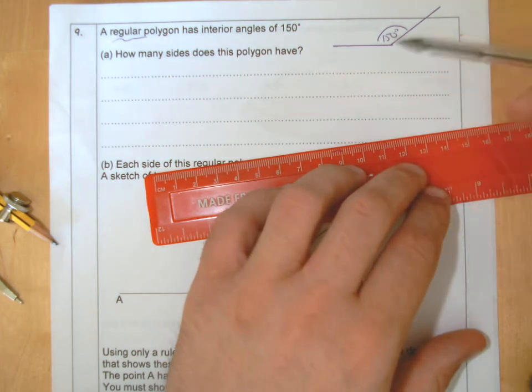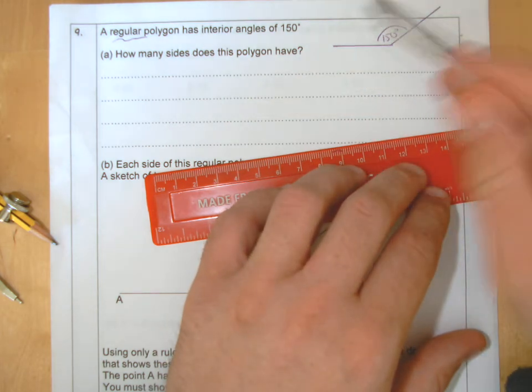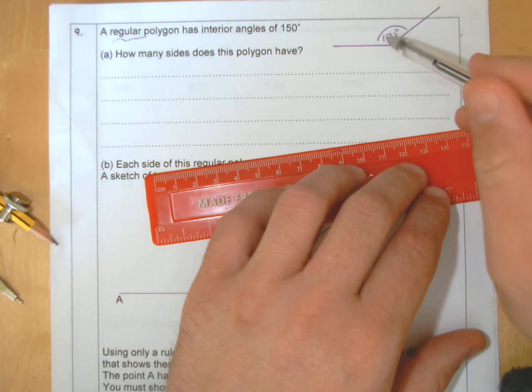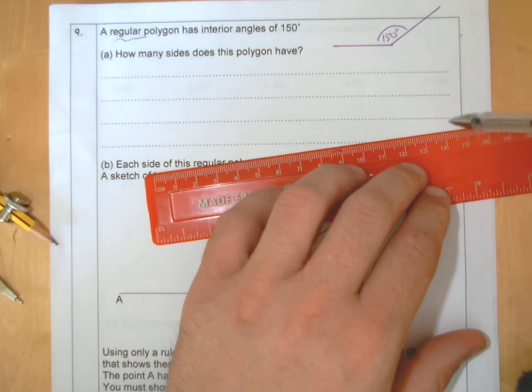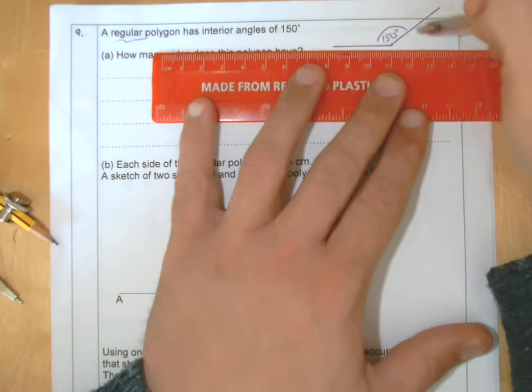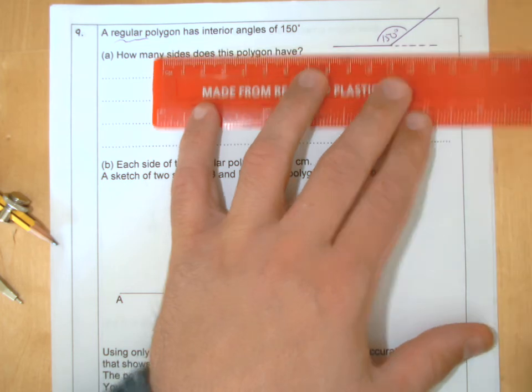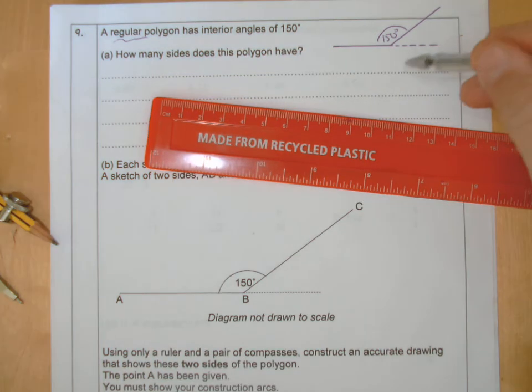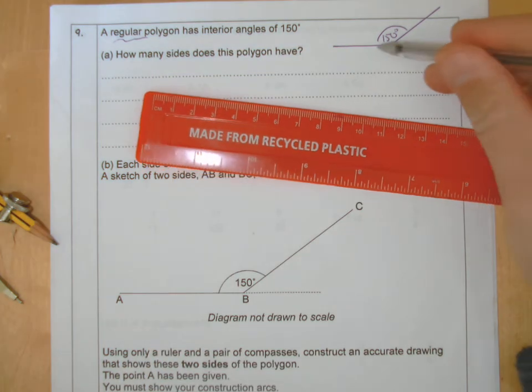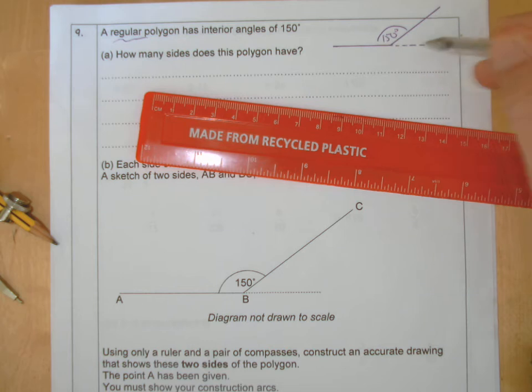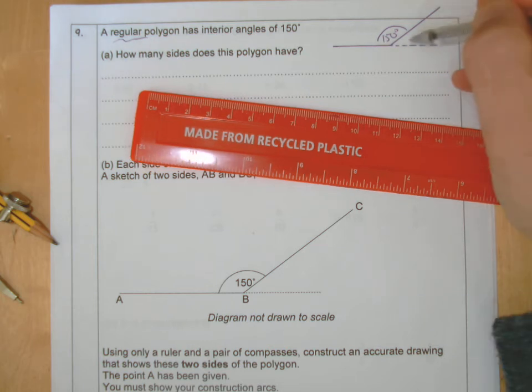Now it says how many sides. There's no way you can work out how many sides it's got just by looking at the interior angle. But what you can do is work out what the exterior angle is, with polygons. The exterior angle you get when you continue the side. I've done it broken to show you if it continued along, if you've got this angle here.